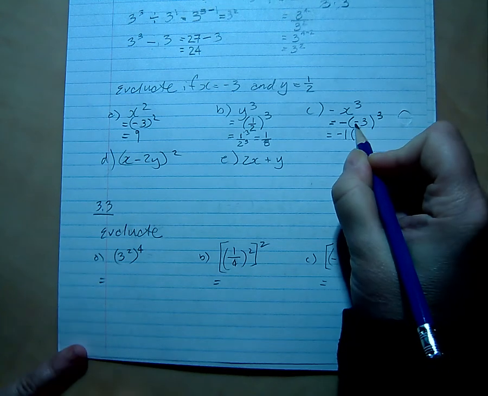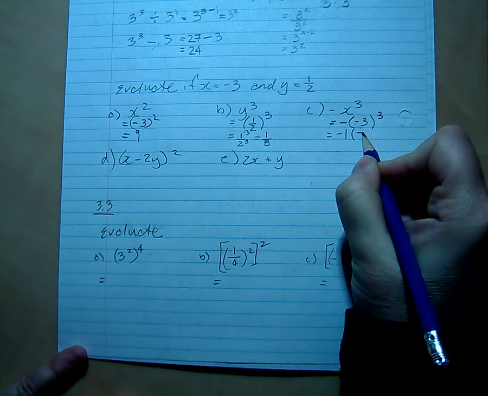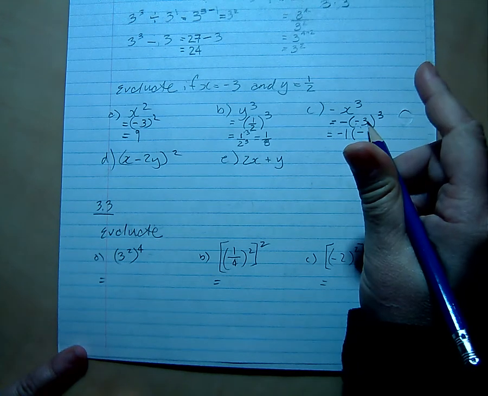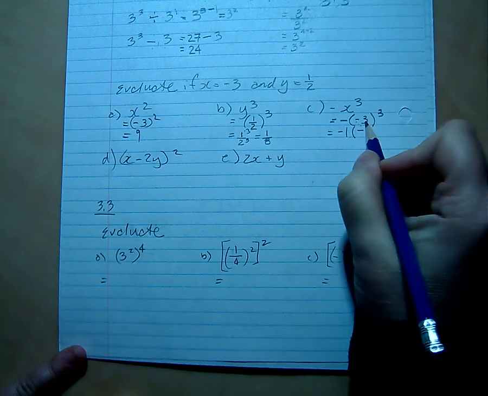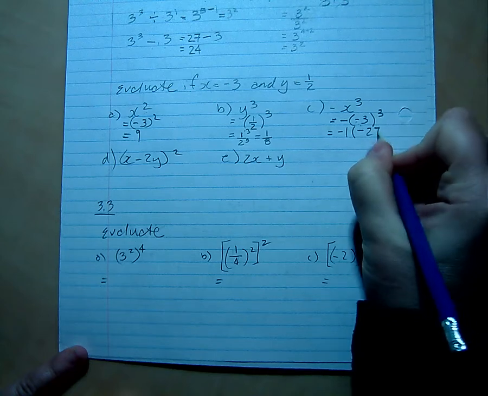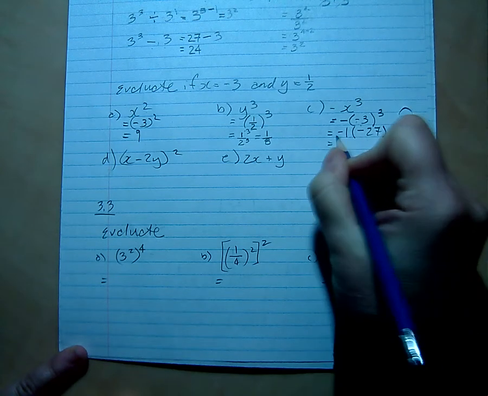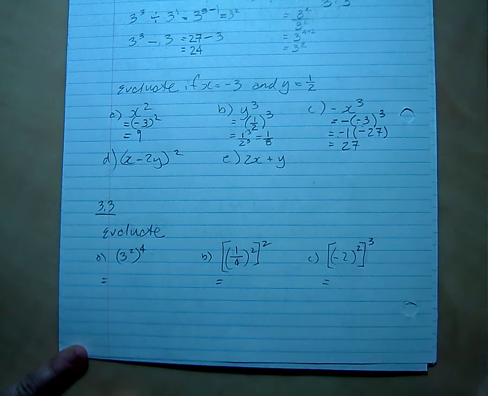and negative times negative times negative is negative, right? Because negative times negative is positive, times another negative is negative, and 3 times 3 times 3 is 27. Then we've got negative times negative is positive, and 1 times 27, of course, you know, is 27.